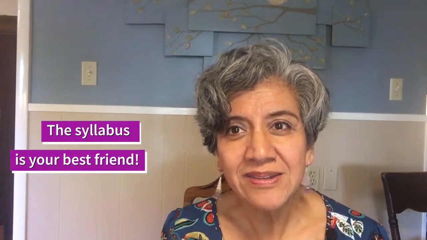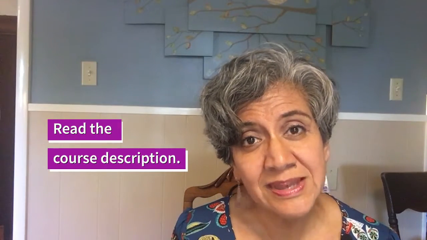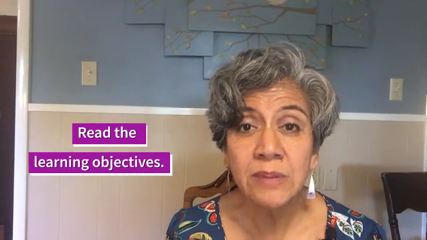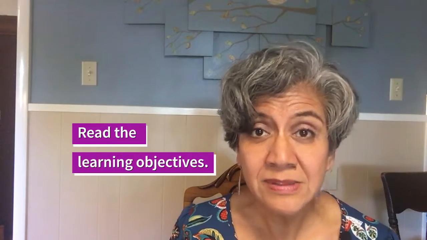Again, the answer to this is in the syllabus. So we go back to the syllabus and we reread the course description. The course description is the rationale. This gives us clues to how the professor thinks, what's important to the professor. And then the next thing we read in the syllabus are the learning outcomes or the learning objectives. By looking at those learning objectives, you will see what the professor wants you to know by the end of the semester. And you'll be able to see which lectures tie into those learning outcomes.